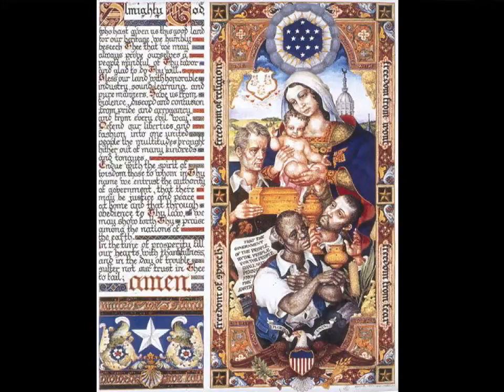And you'll also see the words from the Great Seal toward the bottom, E pluribus unum, out of many one. And then all of this is concluded with words from Lincoln's Gettysburg Address, that the government of the people, by the people, and for the people shall not perish from the earth.